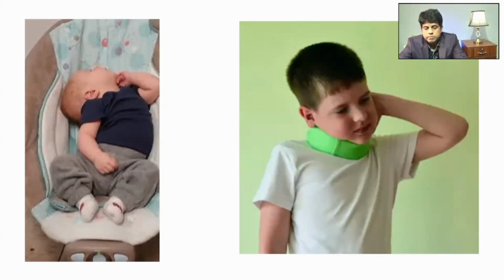So it is very important to understand that the causes of torticollis or the twisted neck in a child are numerous. However, we should be able to do a clinical evaluation and then narrow down our differential diagnosis to arrive at a diagnosis without delay.